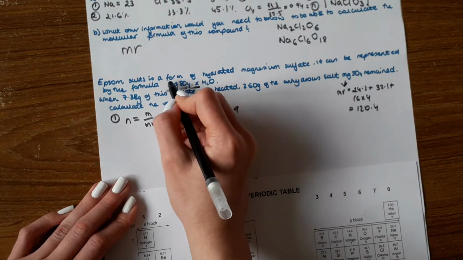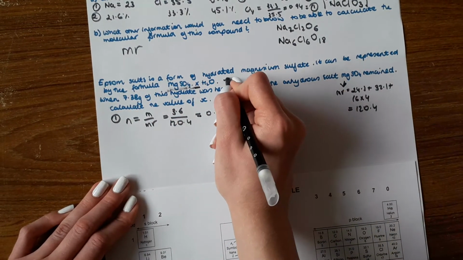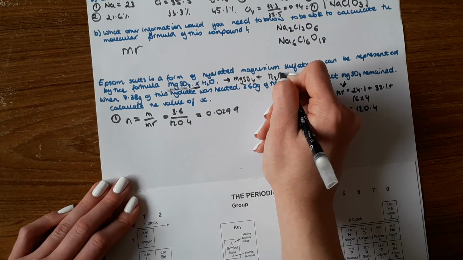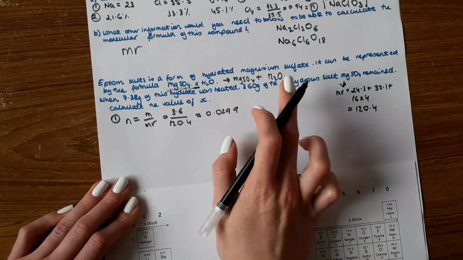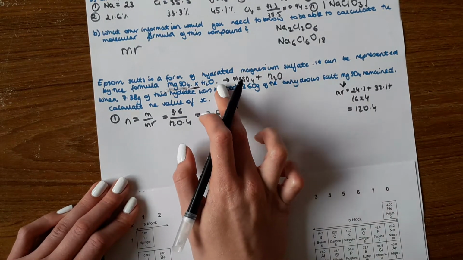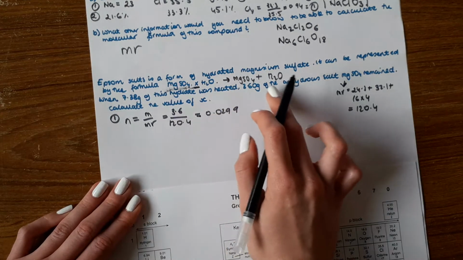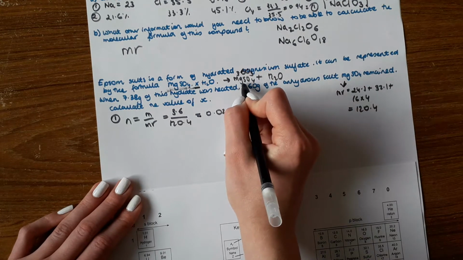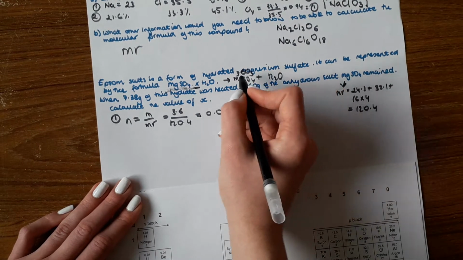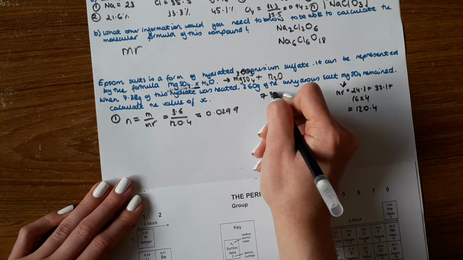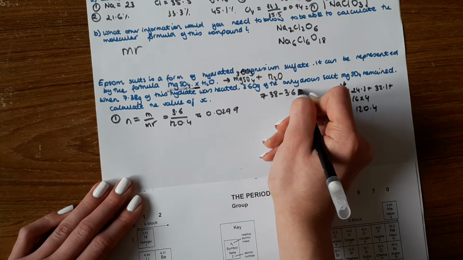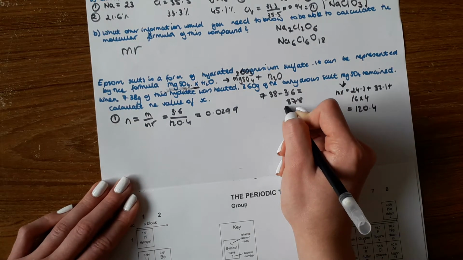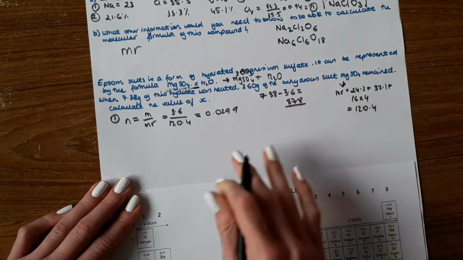Because you gotta imagine this. If you have this at the beginning, then it was heated, and then you've got the magnesium sulfate and water separately. The water has been evaporated because it was heated. So you remain with 3.60 grams of this. And whatever is left, which is 7.38 grams minus 3.6 grams, which is 3.78 grams, is all the water that's evaporated.